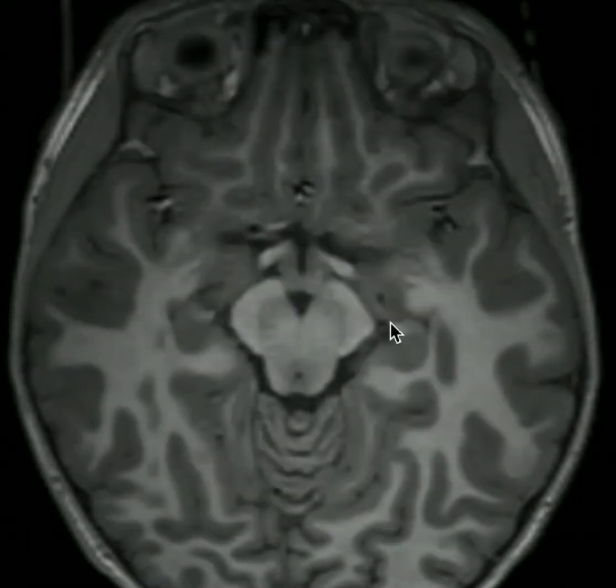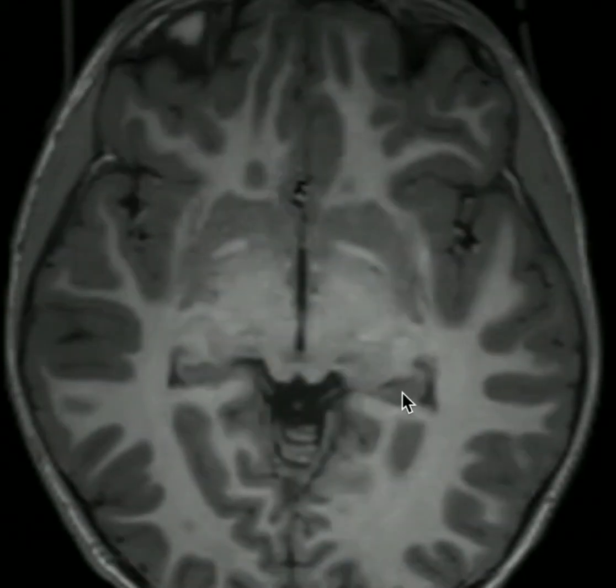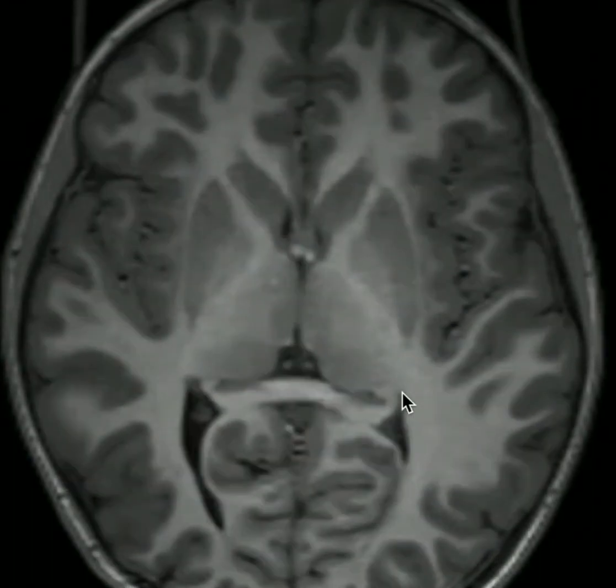As I scroll superiorly, we'll see the fimbria here on the left and over here on the right, and we'll watch them go in to become the fornices more posteriorly. So let's follow these white matter tracts as I scroll up. We're seeing them here and over here on the left, and if I continue to follow them, we'll see them go into the crura of the fornices, here on the left and here on the right.